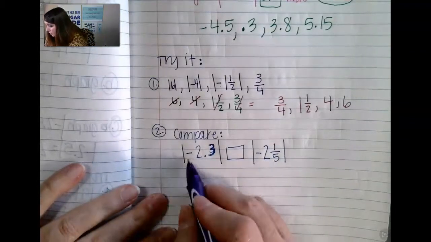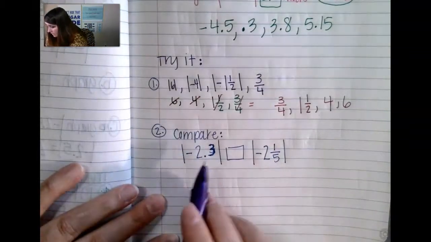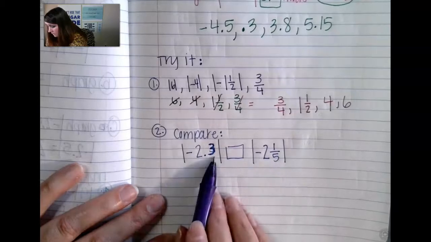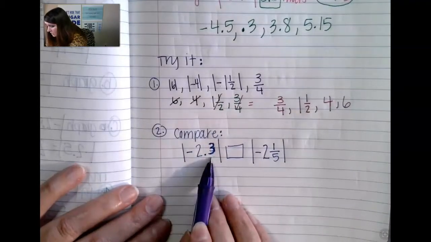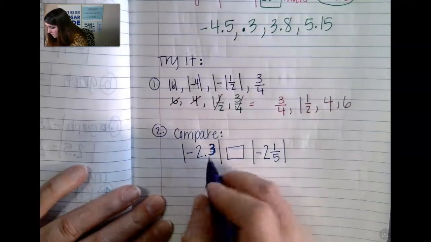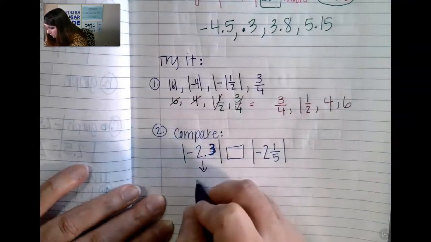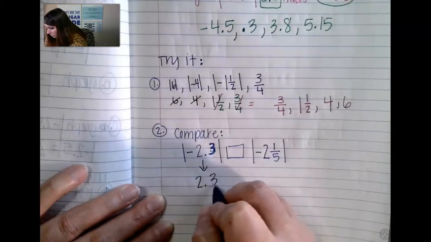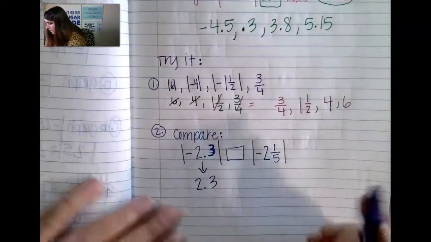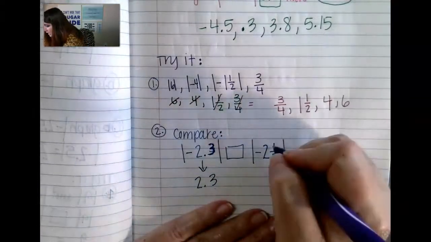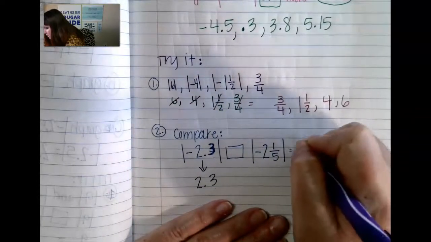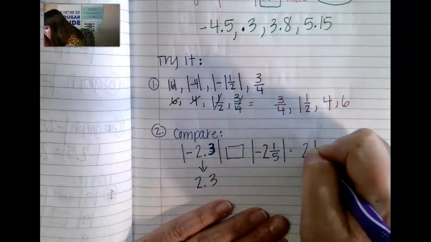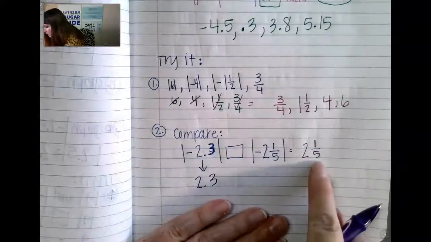Okay, so I know that these two things are not in the same form. So I have a 5th and I have a 10th here. So I need to figure out, first, this means 2.3, 2 3/10. I have to get 1/5 to become tenths, so this one is 2 1/5, but I have tenths and I have fifths.